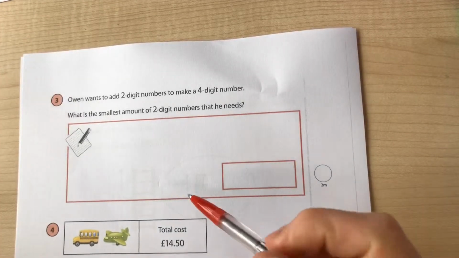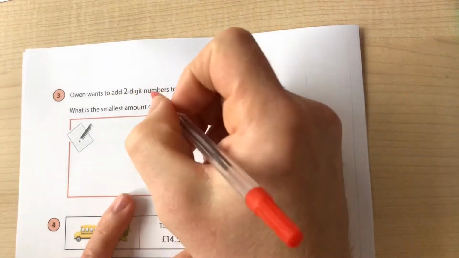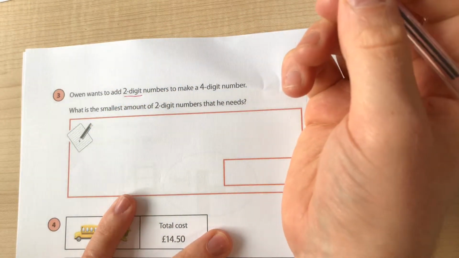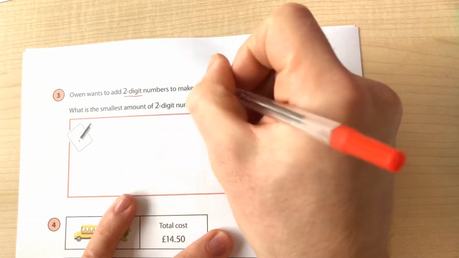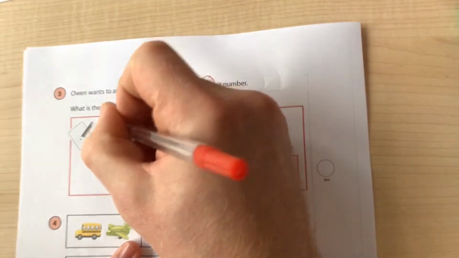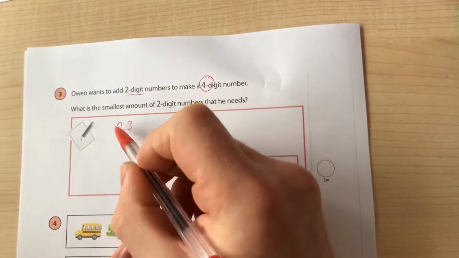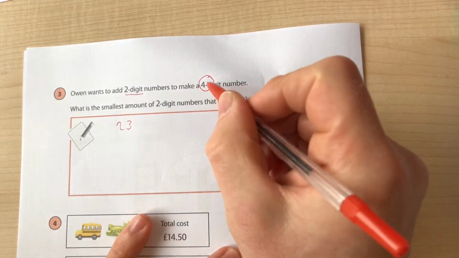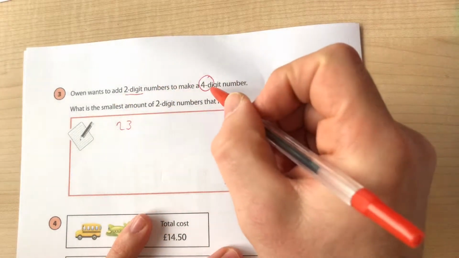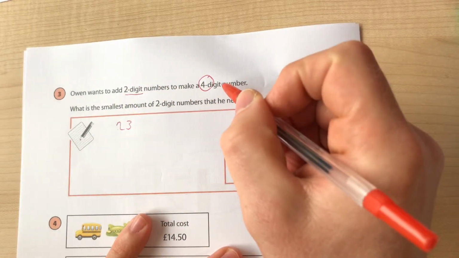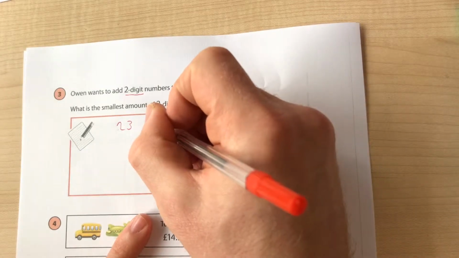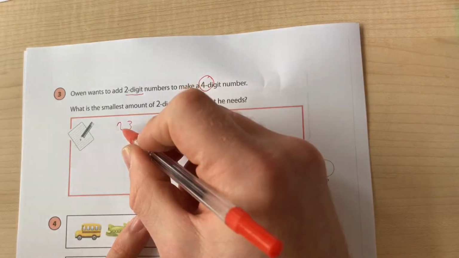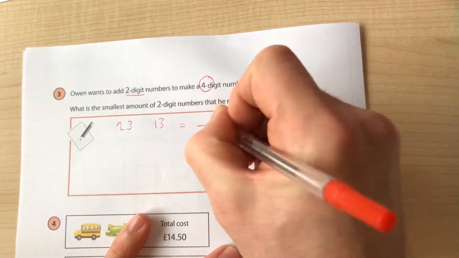Okay, so for this question, it's just the way it's worded is really confusing. Owen wants to add 2-digit numbers. What it means by this is putting 2 digits together and somehow make a 4-digit number. For example, 23. You've added 2 digits to make a 2-digit number. And then I want to somehow make a 4-digit number by using another 2-digit number. So I could use 13, for instance.